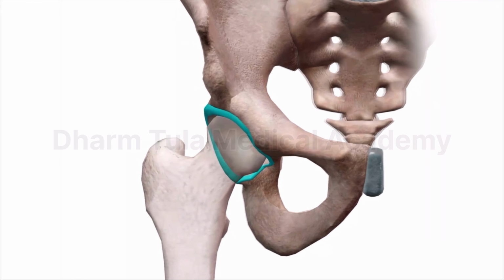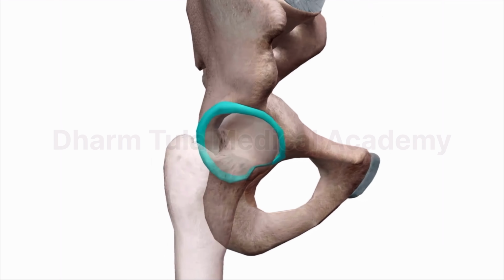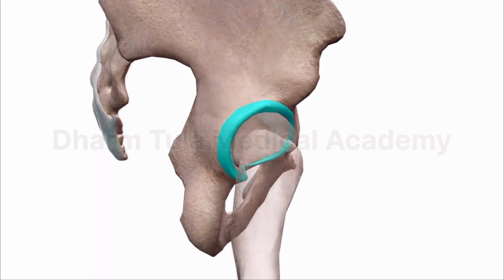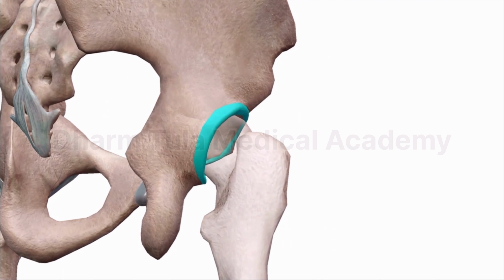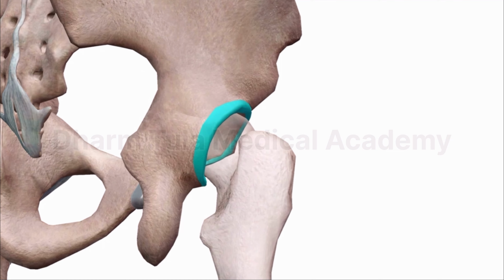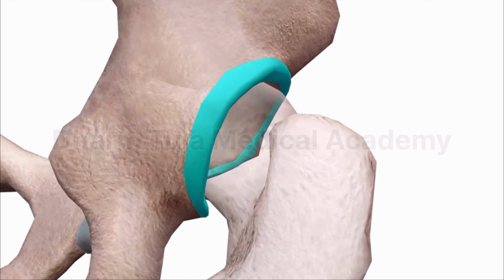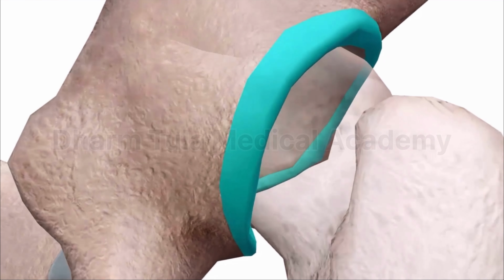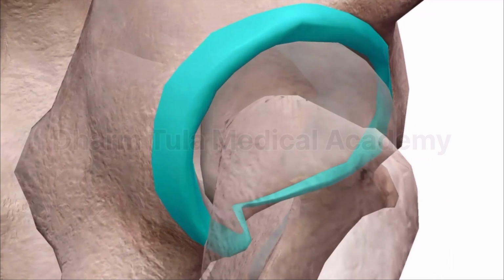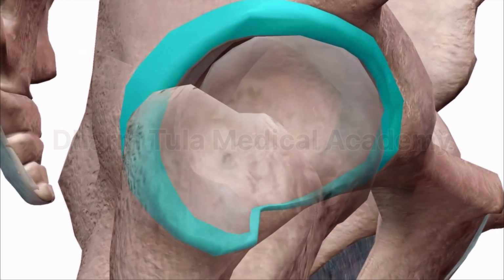Surrounding the rim of the acetabulum is the acetabular labrum, which is a fibrocartilaginous tissue that deepens the acetabular cavity and increases its articular surface to improve joint stability. It also protects the edge of the bone. It forms a complete circle to surround the head of the femur for added shock absorption and to prevent dislocation.